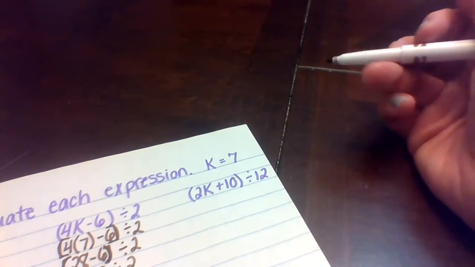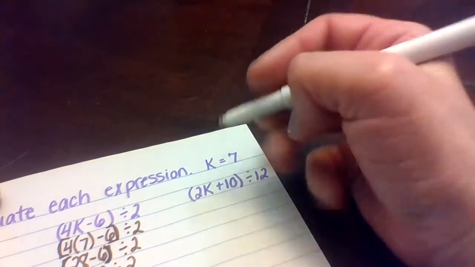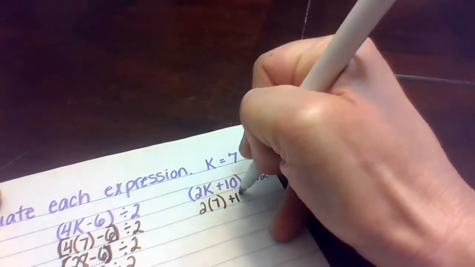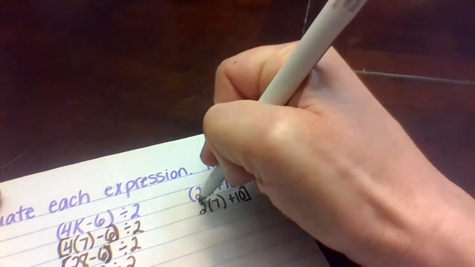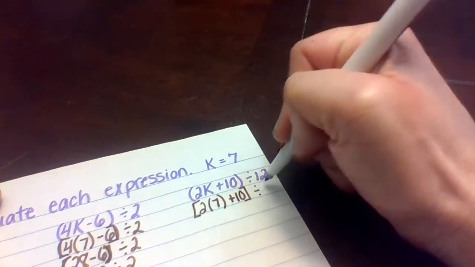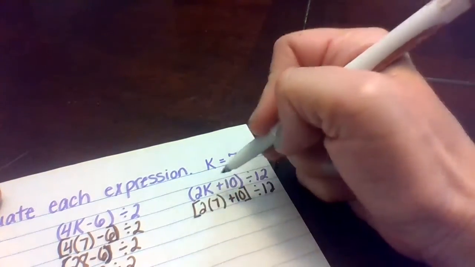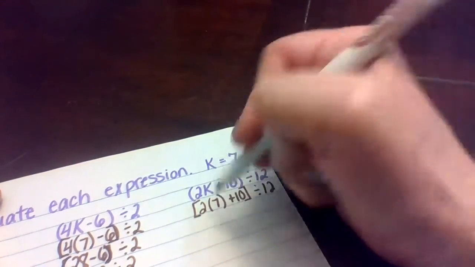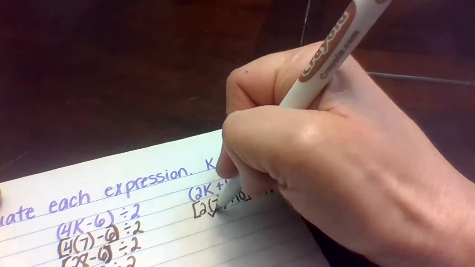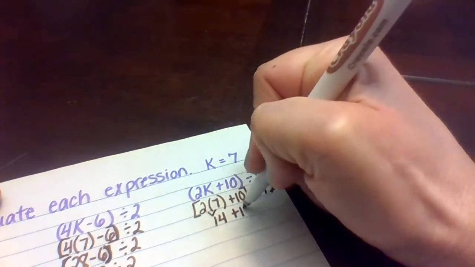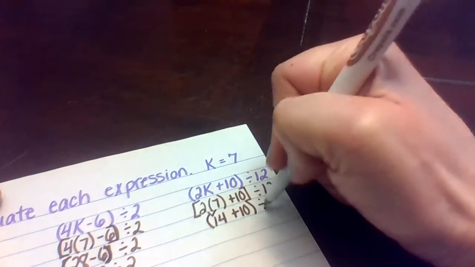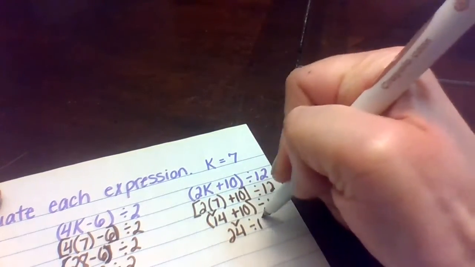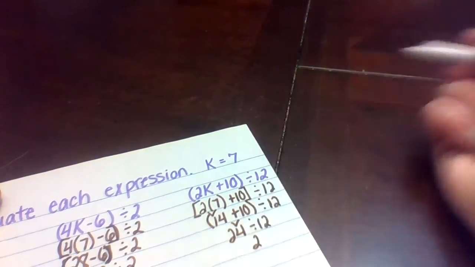Next I have 2k plus 10 divided by 12. So I have 2 times 7 plus 10, and again this whole thing is in parentheses, or I'm going to do brackets, divided by 12. 2 times 7 is my multiplication, and I have addition, but I'm going to do my multiplication first, and that's going to give me 14 plus 10. I still have my divided by 12 here. 14 plus 10 is 24, divided by 12 is going to leave me with 2.